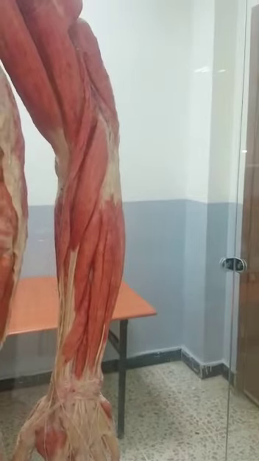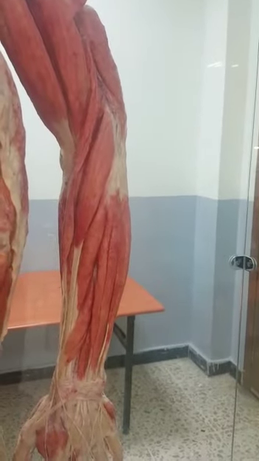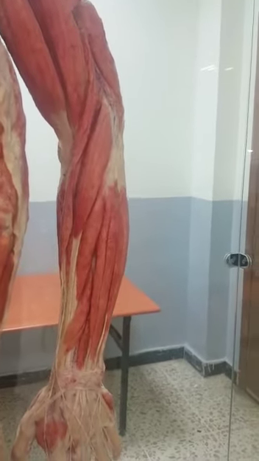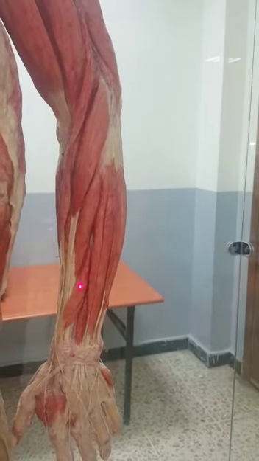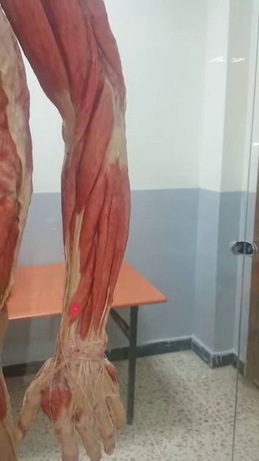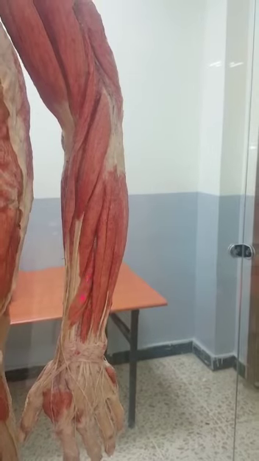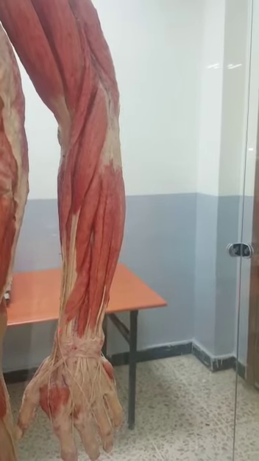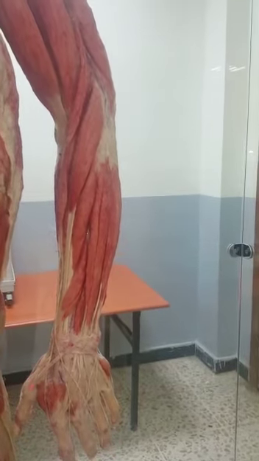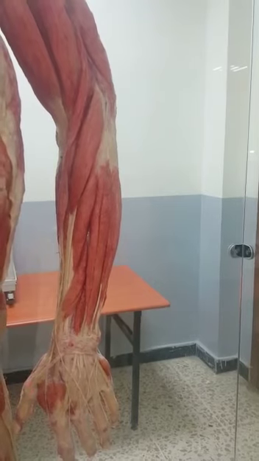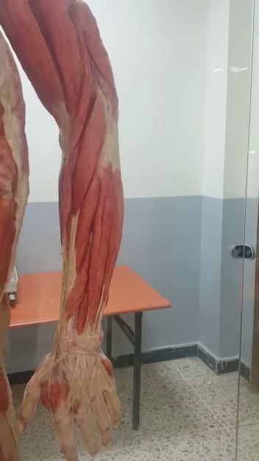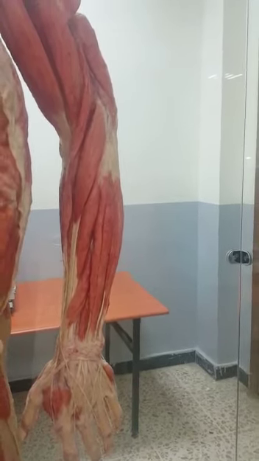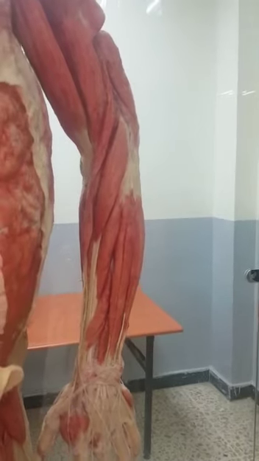The deep group of the posterior fascial compartment consists of these muscles. This is the abductor pollicis longus, inserted into the base of the first metacarpal, performing abduction of the thumb.